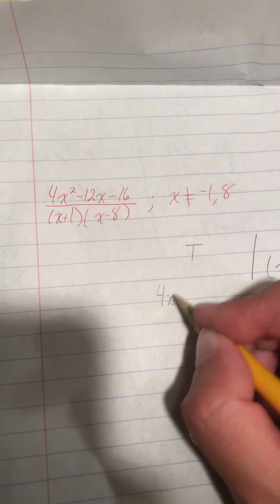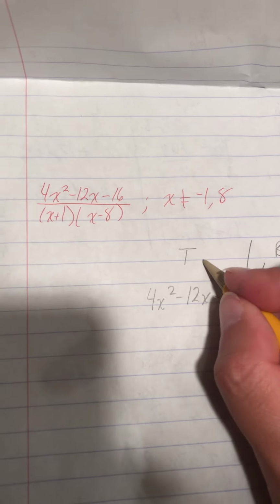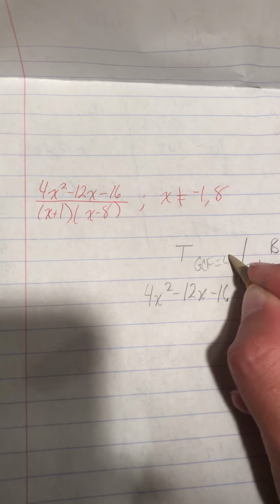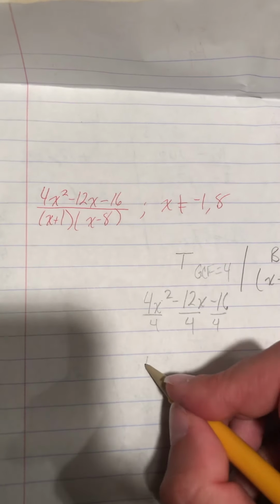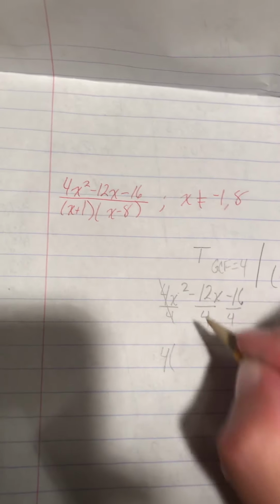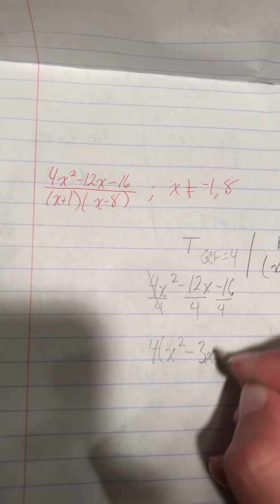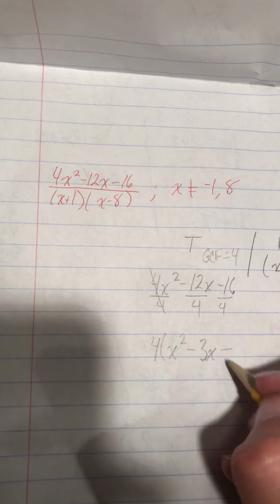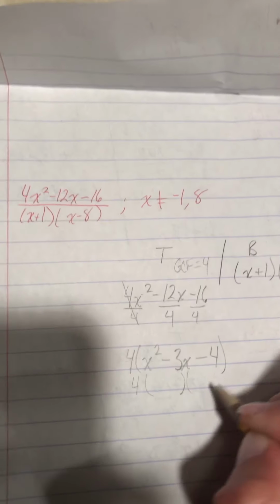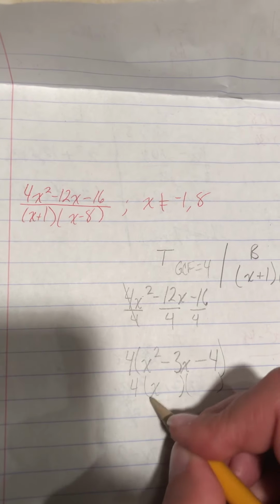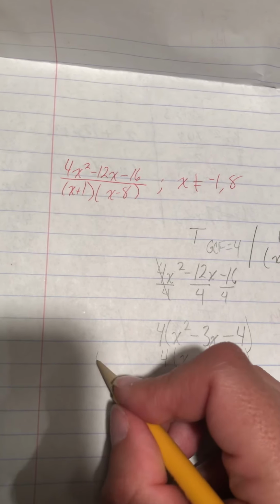The top probably has a GCF in it because it's a trinomial. And there's a number out in front. So the GCF is the number that's out in front, which in this case is our 4. 4 divided by 4 cancel. You're left with x2. 12 divided by 4 is 3. And 16 divided by 4 is 4. Factor this. Minus minus is plus minus or minus plus. You're looking for the factors of 4.